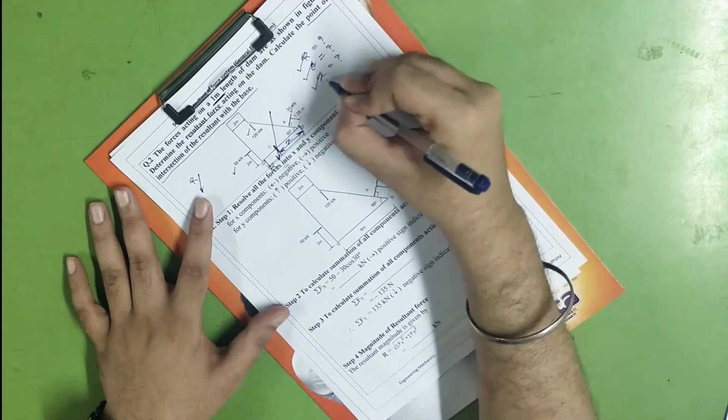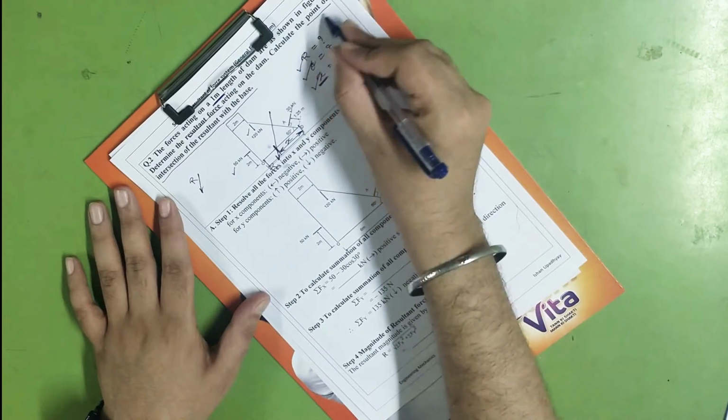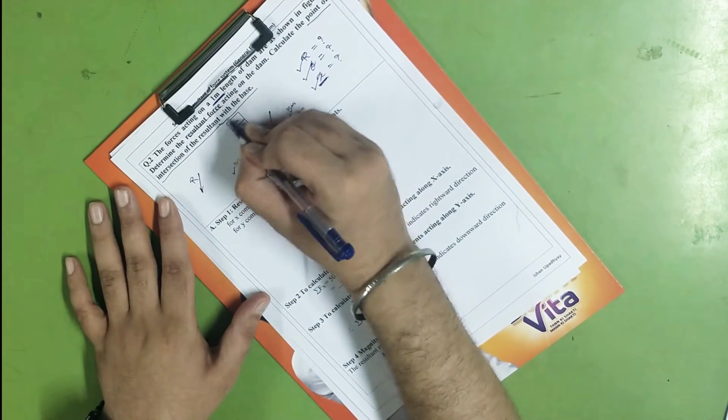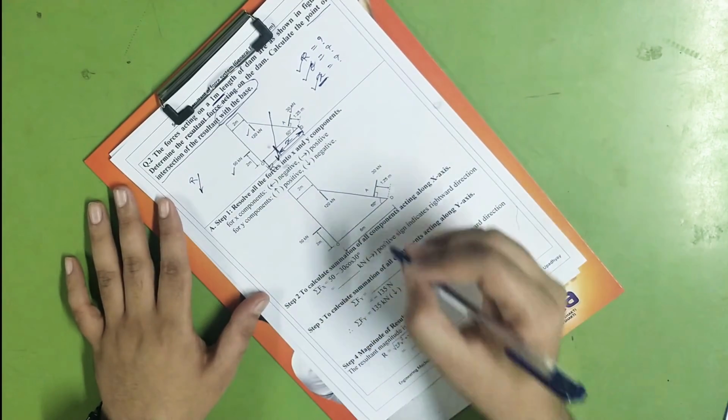In short, for the given sum I have to find the magnitude of the resultant, the direction of the resultant and the location. The location is the X intercept, because it is given that I have to find the point of intersection of the resultant with the base. Since the base is horizontal, I have to find the X component.